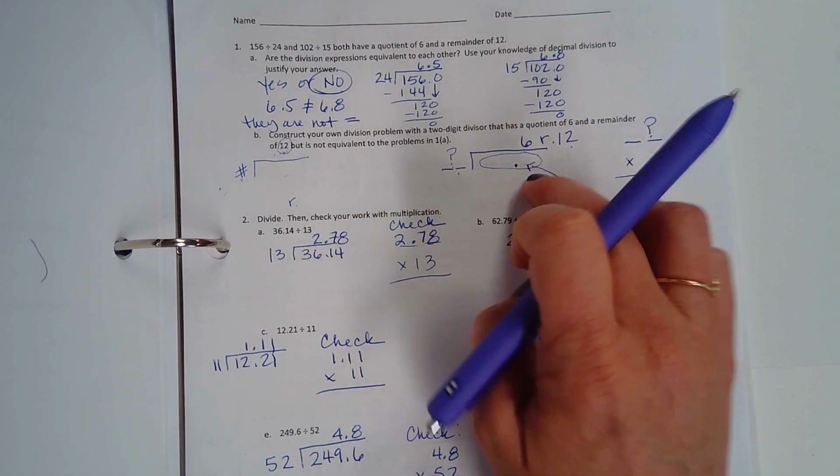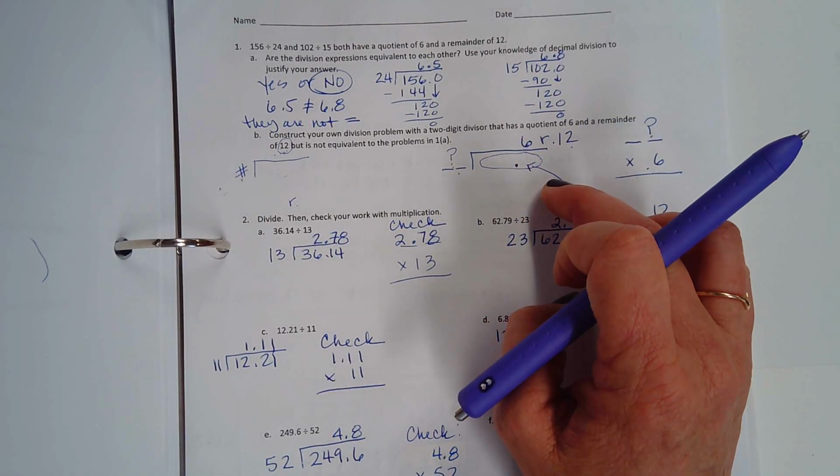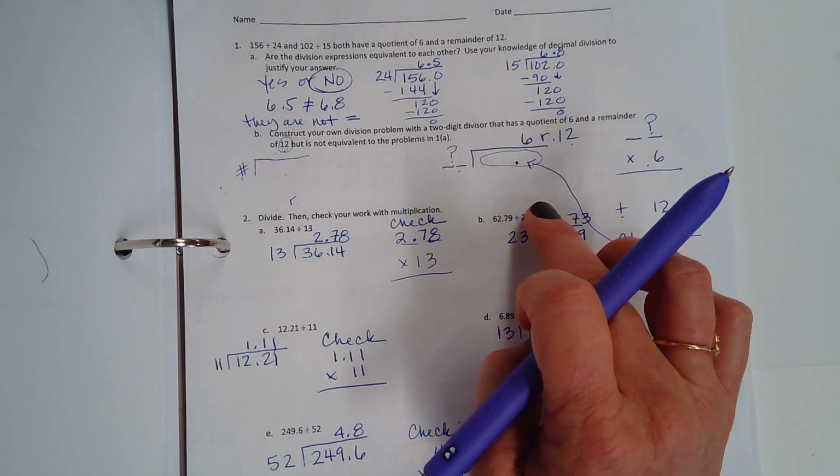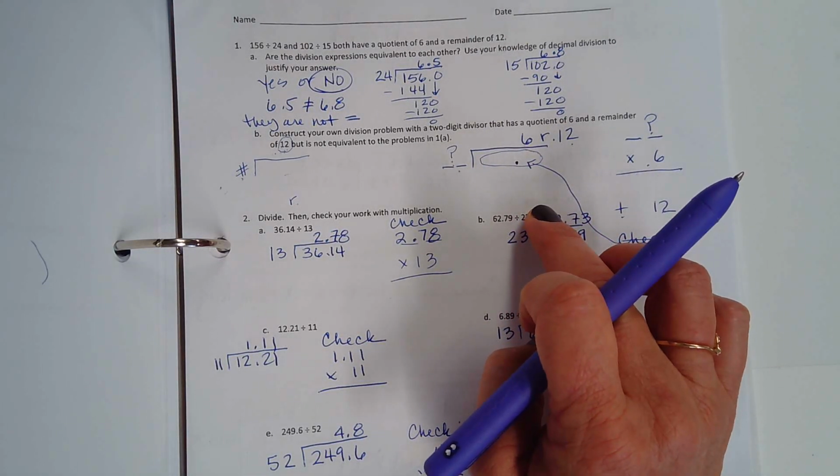This problem is on the test. I'll tell you that right now. A problem just like this is on the test. So knowing how to do this problem is really important for you.